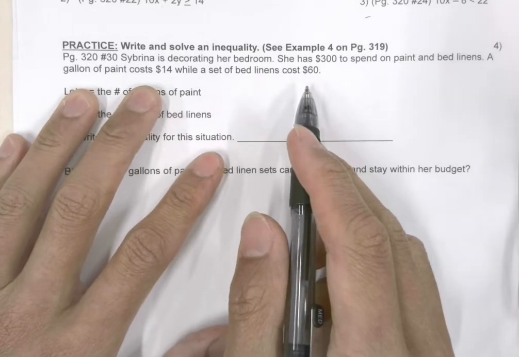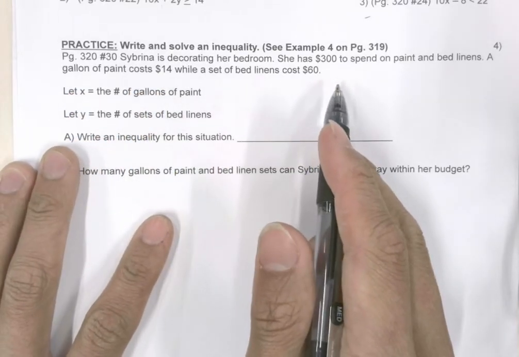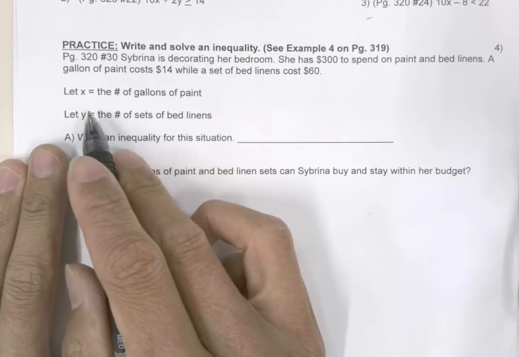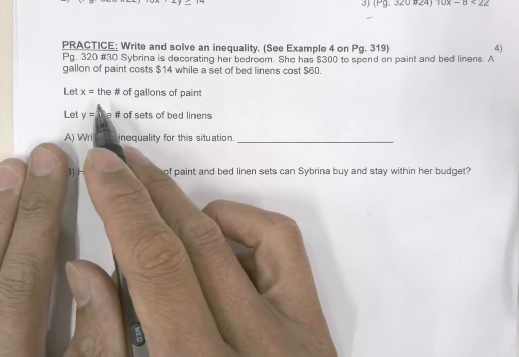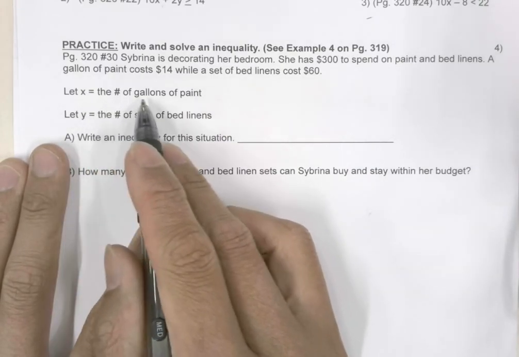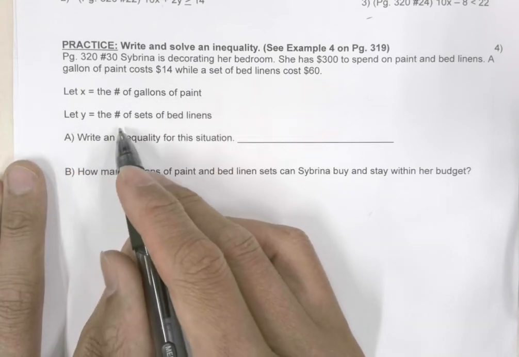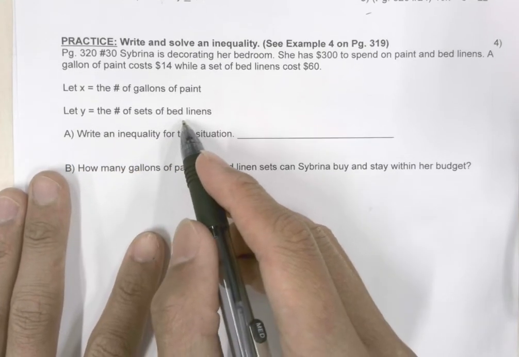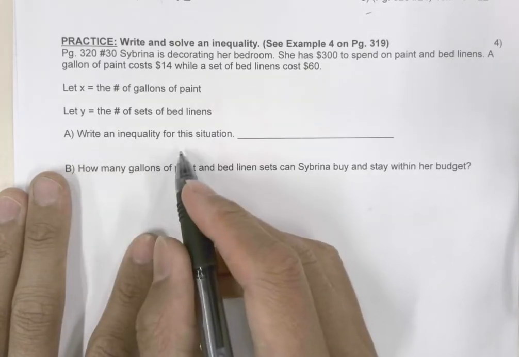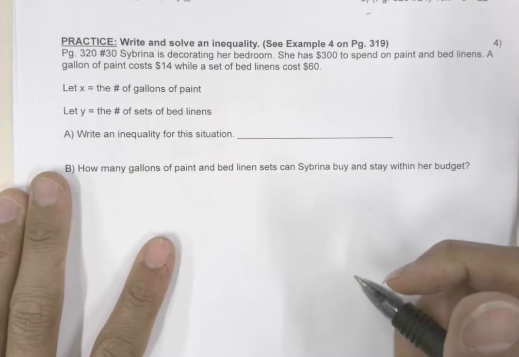And as with any word problem, we're going to start with our first step of defining our variables. Let x be the number of gallons of paint, and let y be the number of sets of bed linens. So we're asked to write an inequality for this situation.